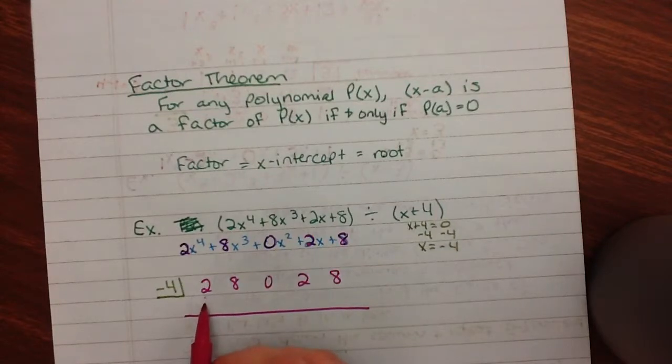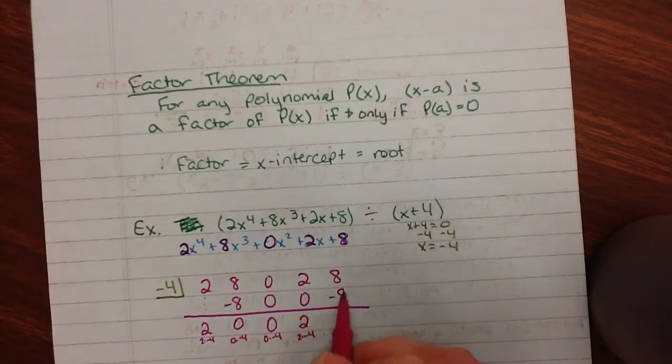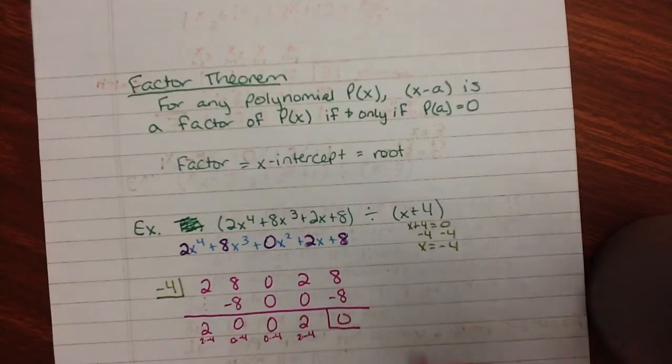The first number, remember, drops down underneath the line, then it gets multiplied by the number in the box, so 2 times negative 4 is negative 8. When I add down this line, I get 0. 0 times negative 4 is still 0. When I add down this line, I get 0 again. 0 times negative 4 again is 0. When I add down this line, I get 2. 2 times negative 4 is negative 8. When I add down this line, I get 0.